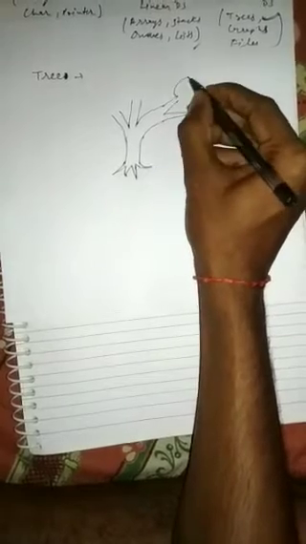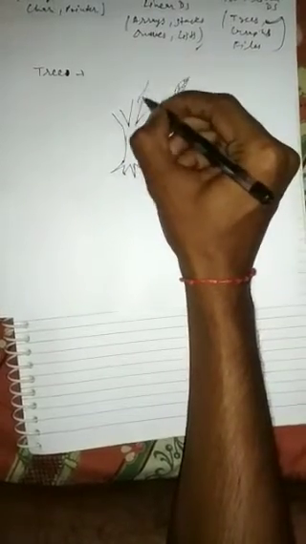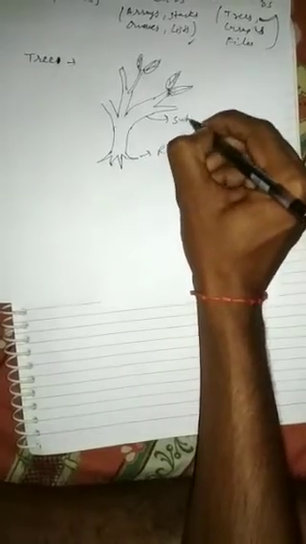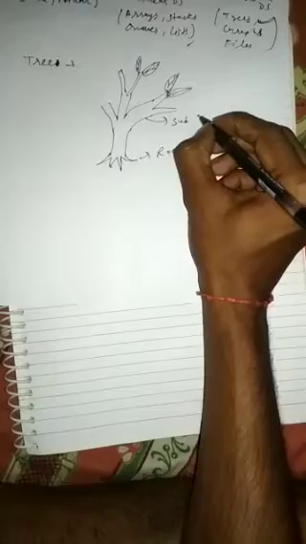If you think of any tree, you imagine one root, this is the root, this is a branch or sub-branch, and this is a leaf.